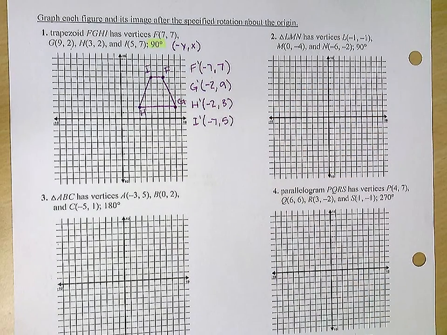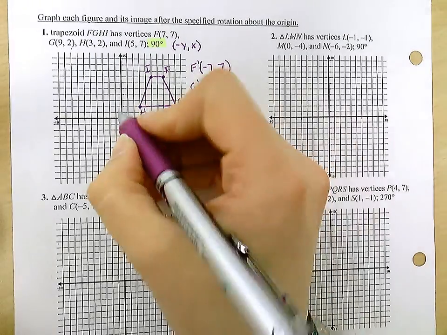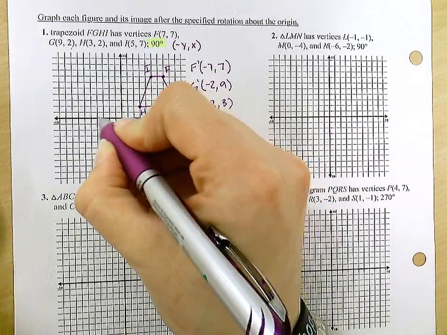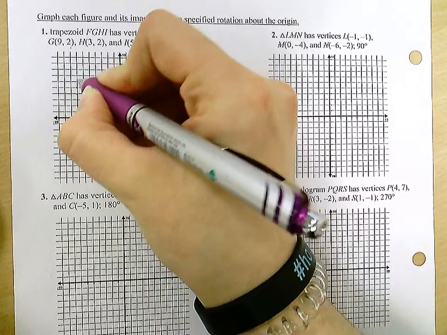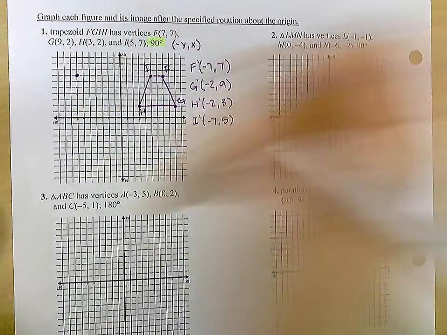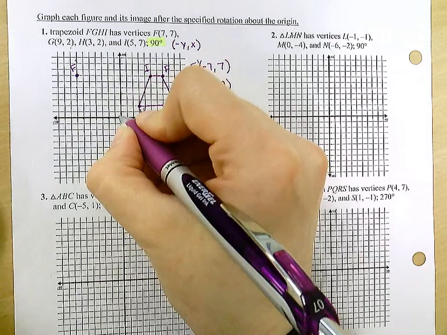Okay, so after I find each of those image coordinates, I can then plot those on my graph. F prime is at negative 7, 7. G prime is at negative 2, 9.